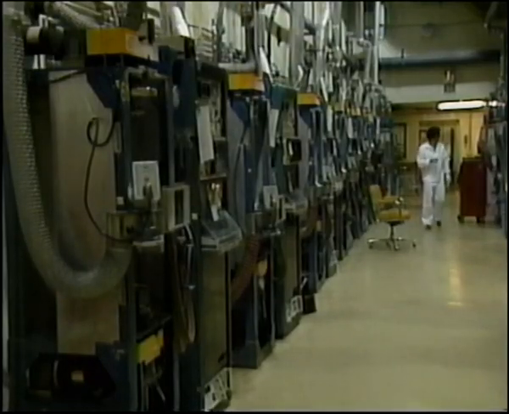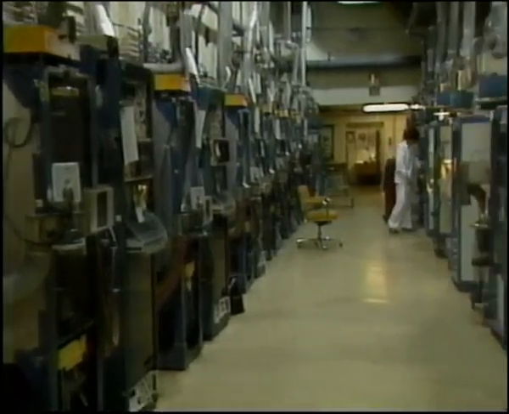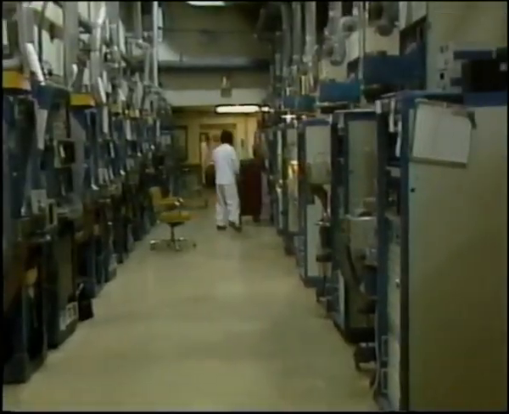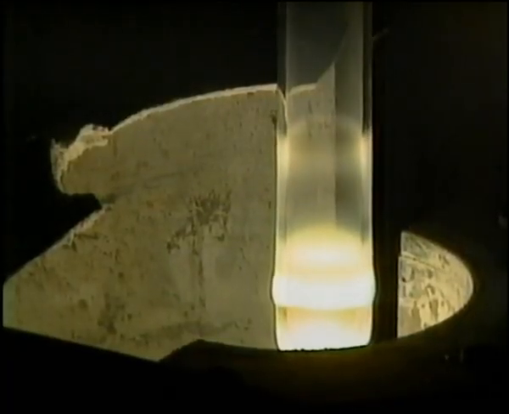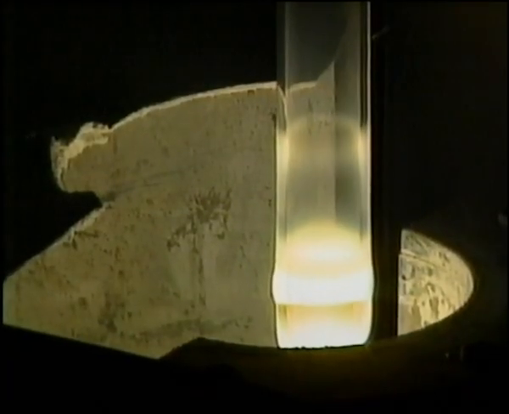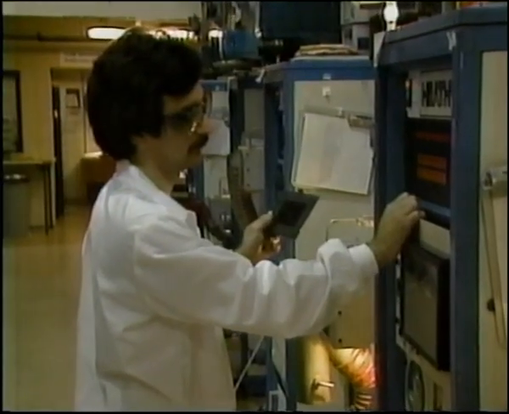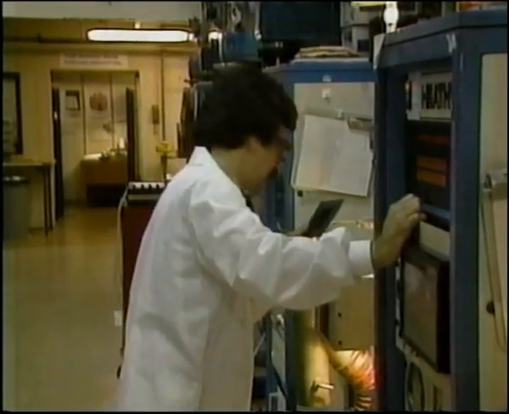The first step in the making of fiber starts here in the chemical vapor deposition, or CVD room. Chemicals mixed with gases flow through hollow tubes of pure quartz silica. Layers of glass are formed that have unique abilities with light. An oxyhydrogen flame travels the length of the quartz tube, causing the gaseous chemicals to react. The chemicals are deposited on the inner walls of the tube.